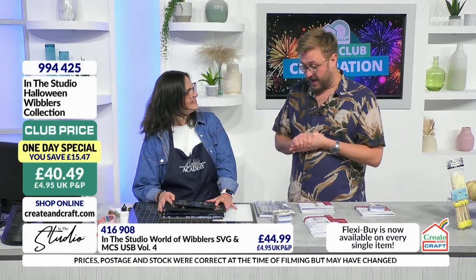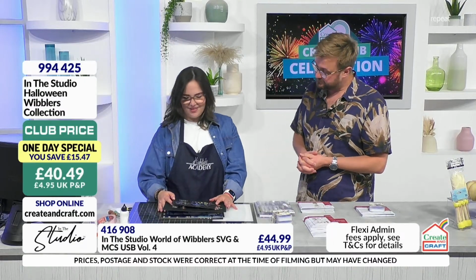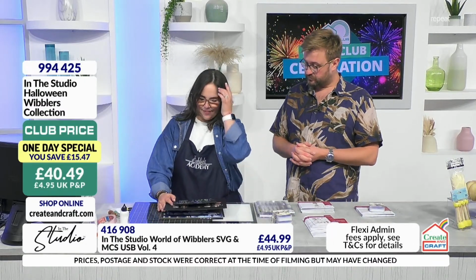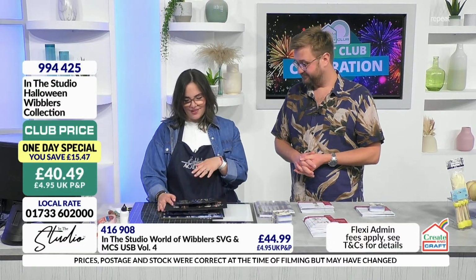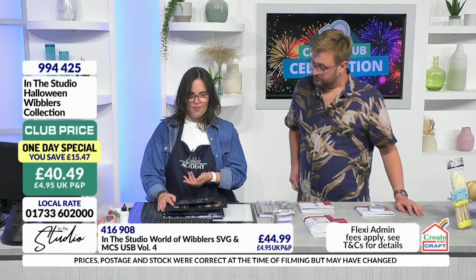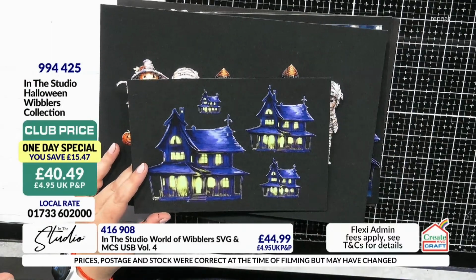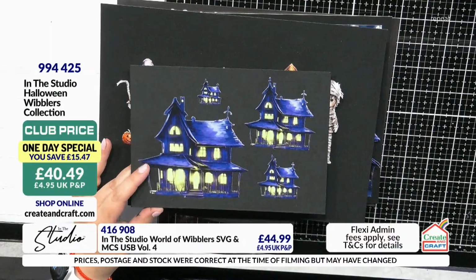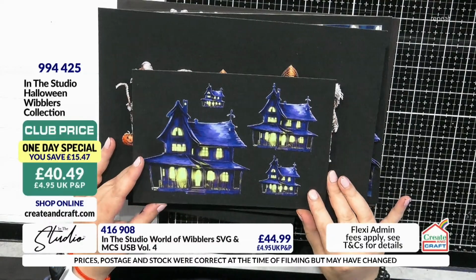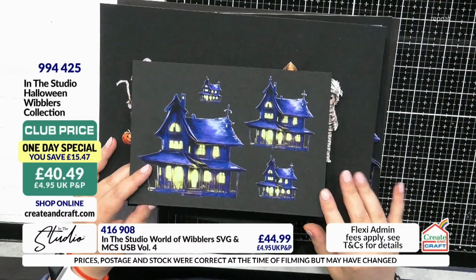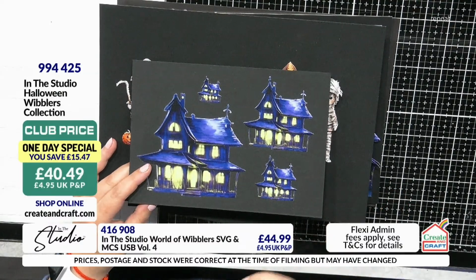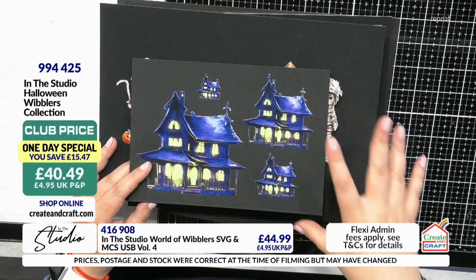Right, thanks then, Hannah. I think we should see these designs in more detail. It's all very well seeing them on the pack shot there, but let's get into what is included within this bundle. So first things first, we've obviously got Spooky Street, which is our wonderful haunted house. These are the dies, the SVG files. We have got designs for the dies as well. And what we've given you for the house itself is not just one size, but a whole row of houses.